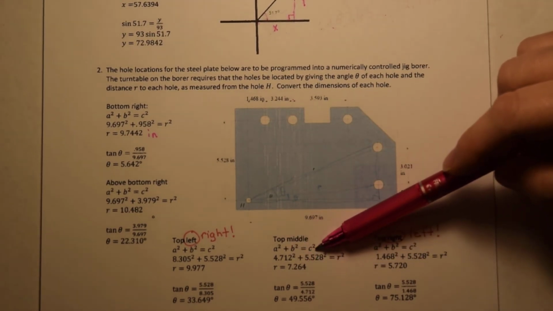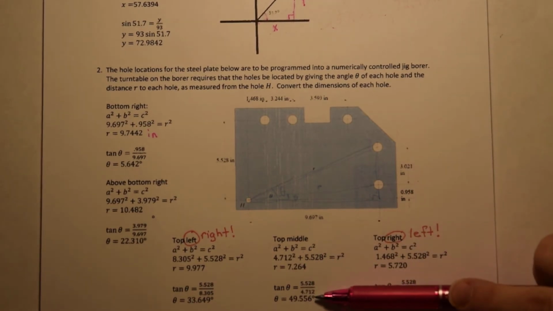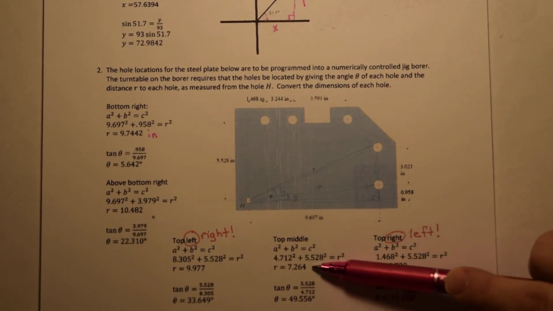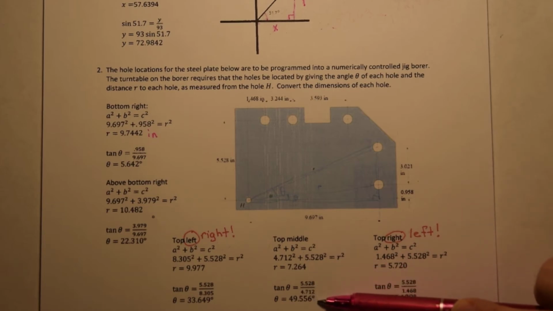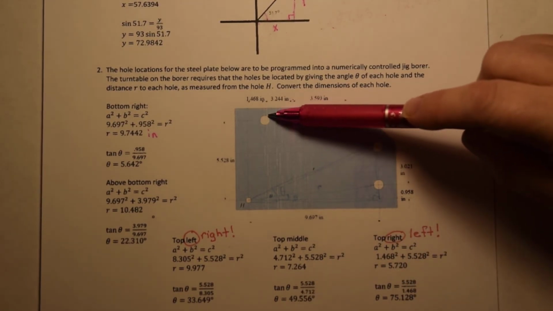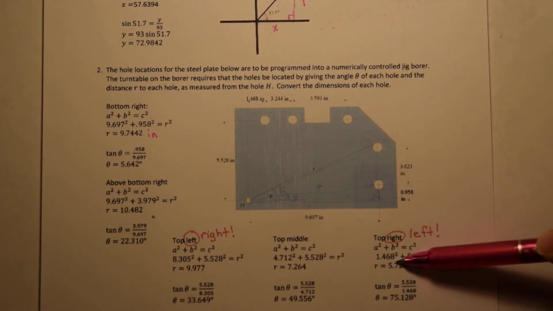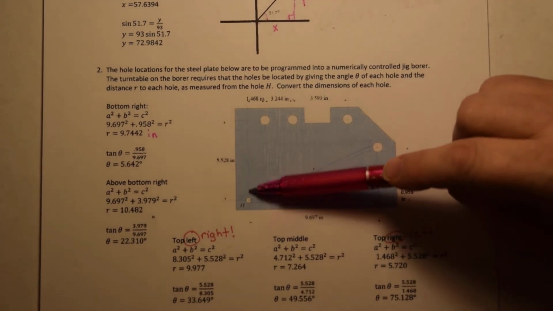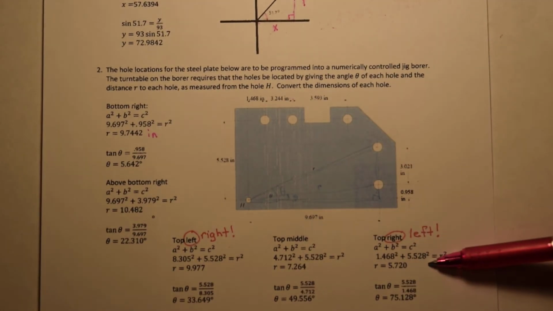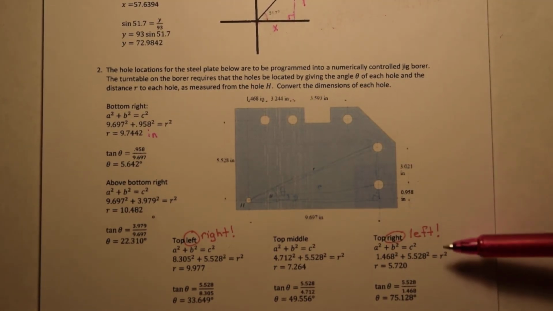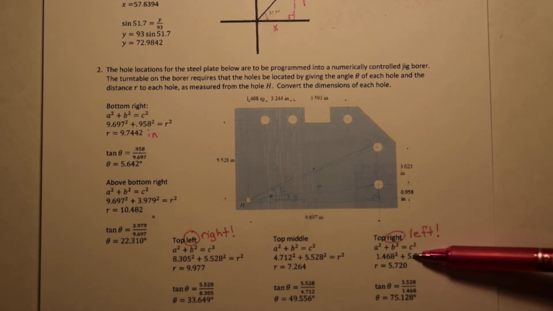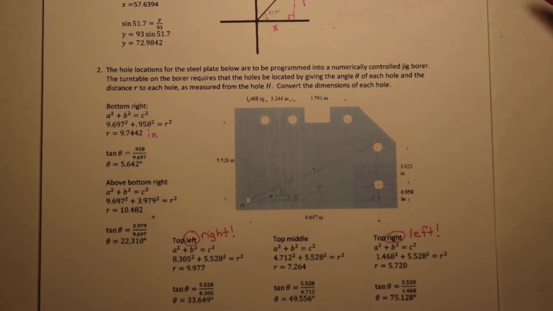So plug those into the Pythagorean theorem and also into tangent to get the magnitude and the angle. Okay, and keep going around. Our x value is just the 1.468. The y value is 5.528. And then do the Pythagorean theorem and tangent.